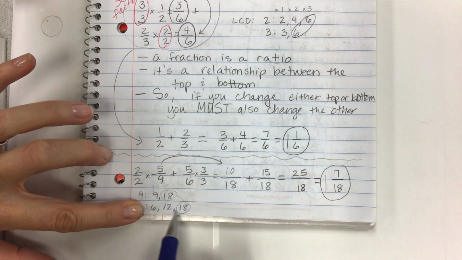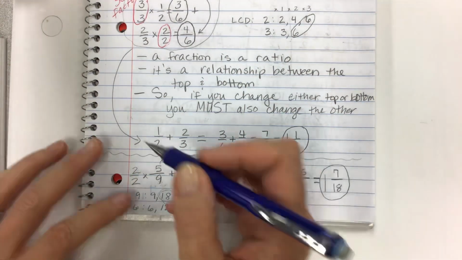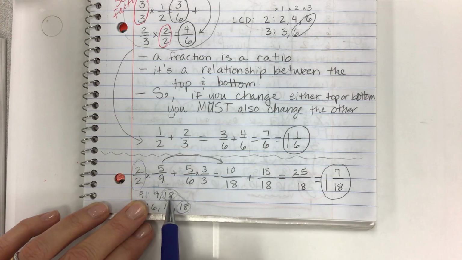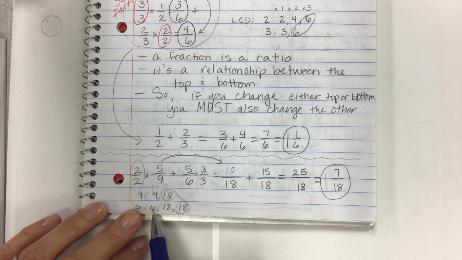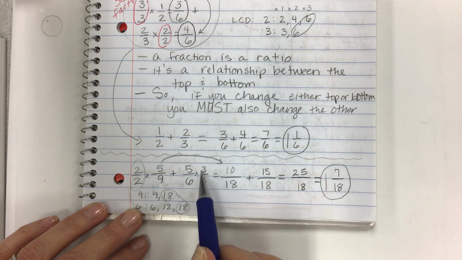Find a number that they have in common. They have 18 in common. How do you get it? Use a scale factor to get it. 9 times 2 is 18, so 2/2 is your scale factor. 6 times 3 is 18, so 3 is your scale factor.